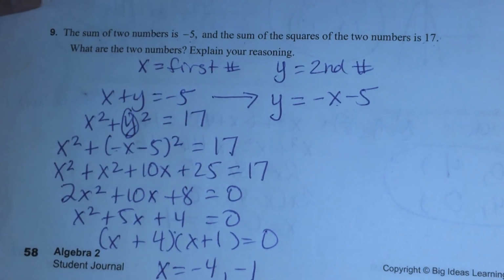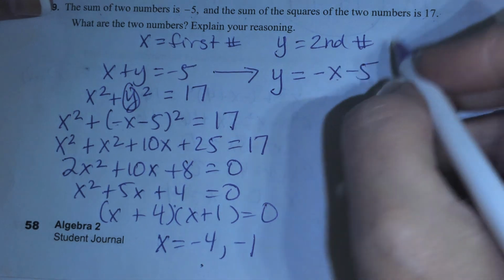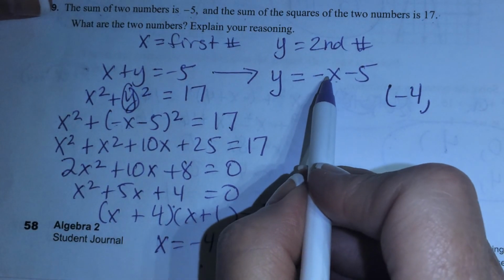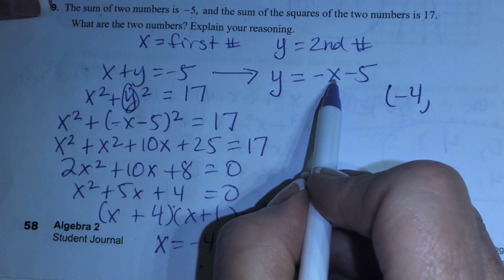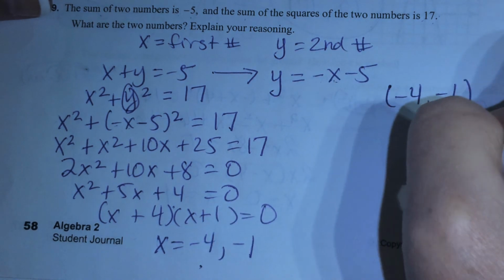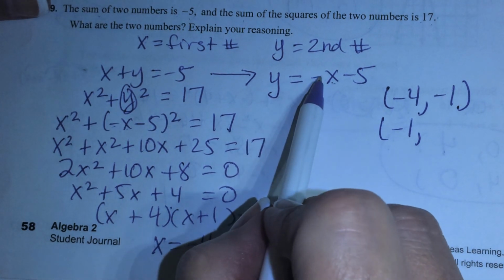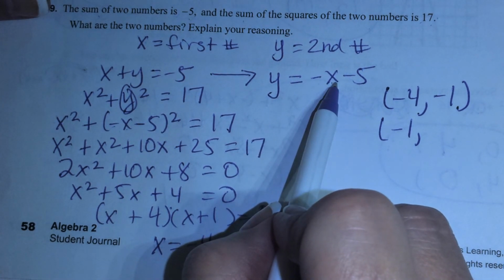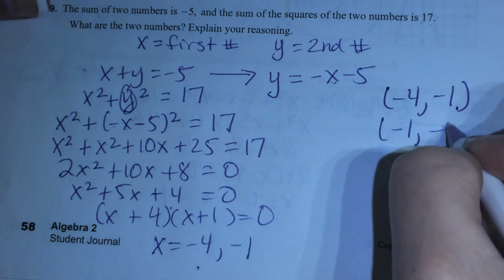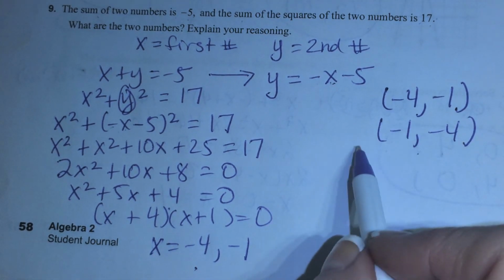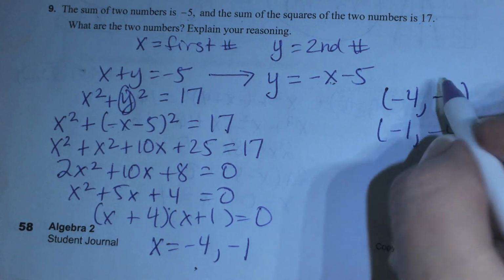Now, that doesn't mean that those are my final answers. What that means is that -4 is a solution, but I'm going to have to plug it back in. -4 is going to be 4, minus 5 is -1. But we could also have x be -1. -1 is going to be 1, minus 5 is going to be -4. Well, these are actually the same answers. But you do have to check that out because it could be that they're not.